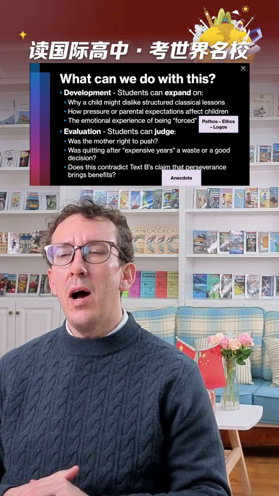Pathos is related to our emotions. Ethos is usually about credibility or ethics. It relates to the word ethics, but we often think of it as credibility. And logos, which I'm sure many of you can already spot, is about logic. These are the three main ways in which we can try and persuade someone.